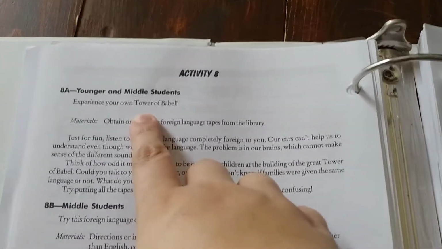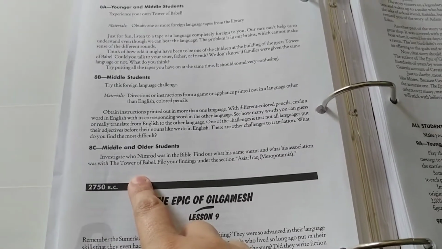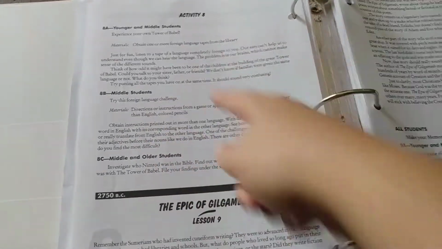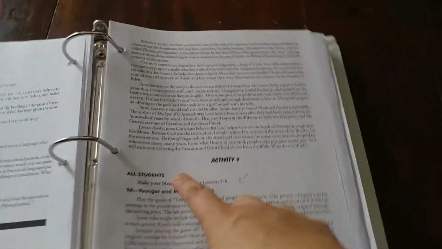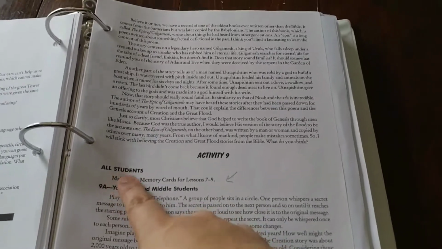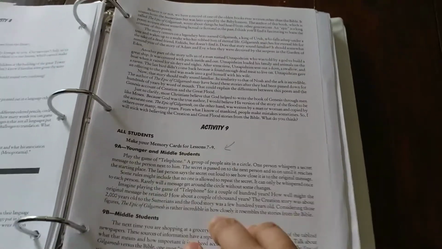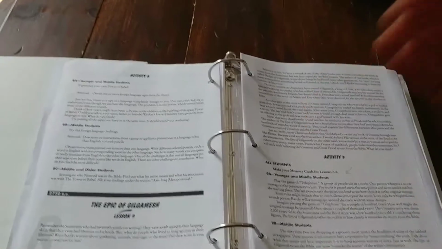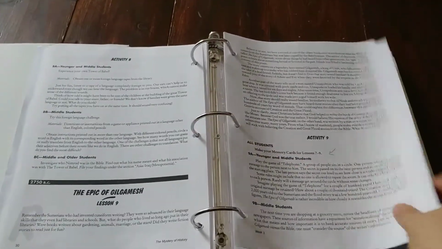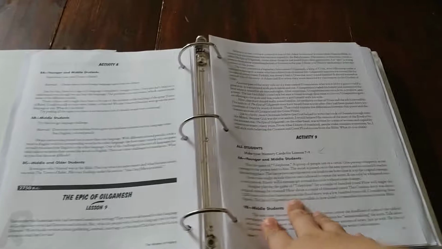So you have activities for the younger and middle students, and then just middle students, and then middle and older students here. Sometimes it breaks it down a little differently, depending on the activity. Your students will do that, and then the next day they'll go on to the next lesson. Sometimes it'll say for all students, make your memory flashcards, that sort of thing. So that's what I like about this. It tells me if you have this age student, here's what they need to do. Really great as far as that's concerned.